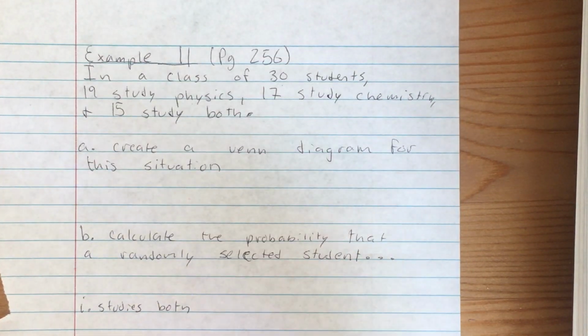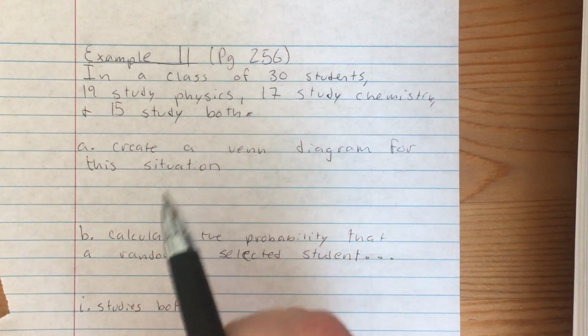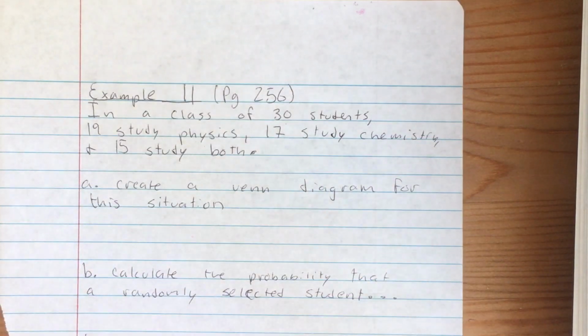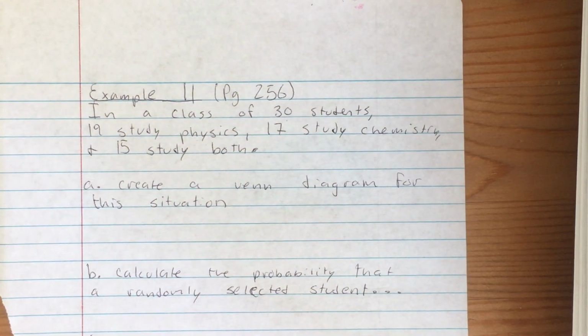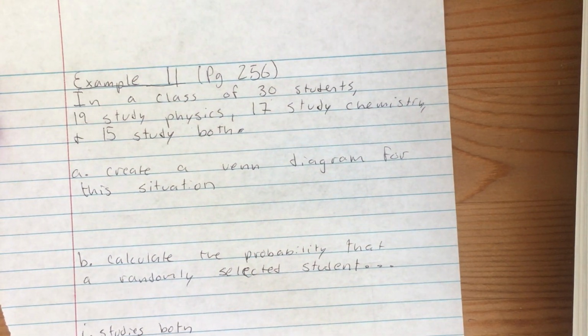And in that class of 30 students, 19 study physics, 17 study chemistry, and 15 study both. And so what we've got to do first, if we're going to perform some probability calculations for this, is create a diagram for us to understand that. A Venn diagram is another way to do so.